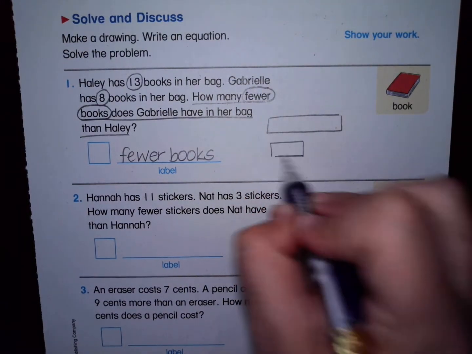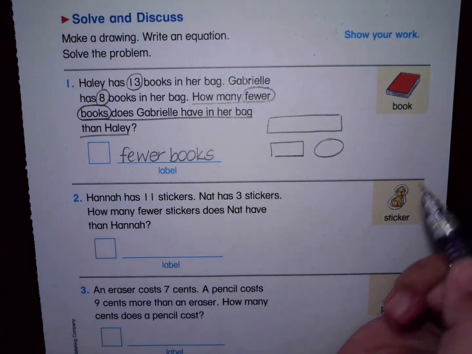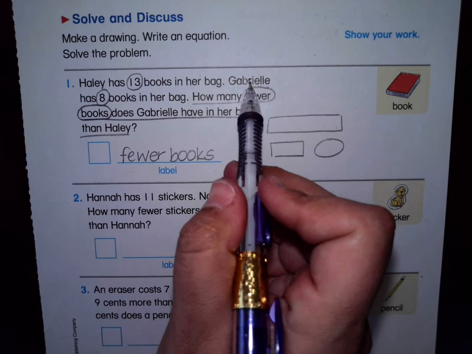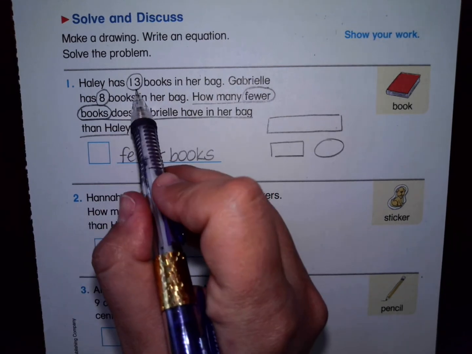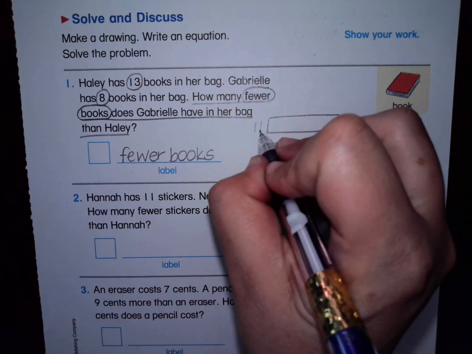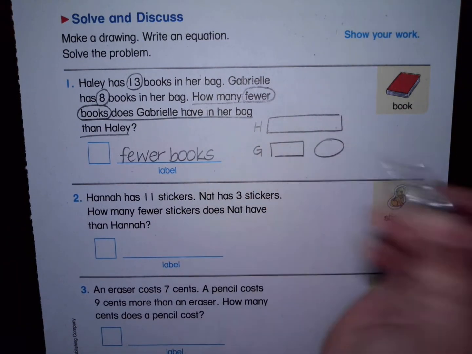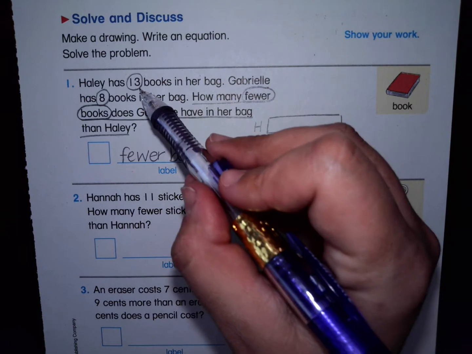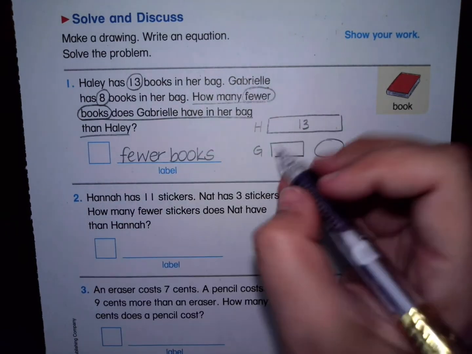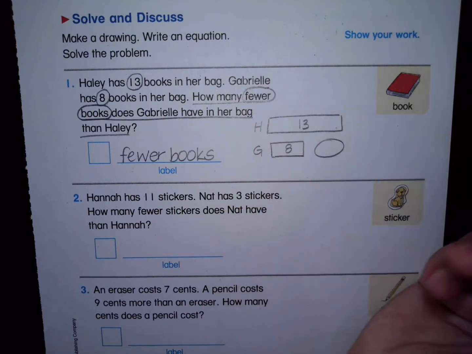Draw my long rectangle, my short one, and my oval. So now if I look, I have Haley and I have Gabrielle. Haley has 13, Gabrielle has 8. That tells me that Haley has more. So I'm going to put an H on top and a G on the bottom. Haley has 13, so that goes in her box right here. Gabrielle has 8, that goes in her box right here.